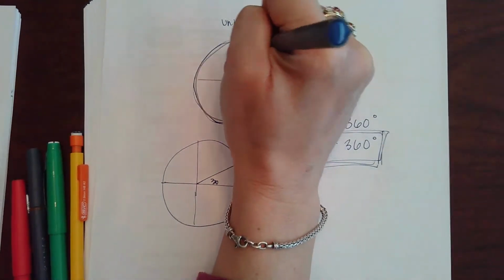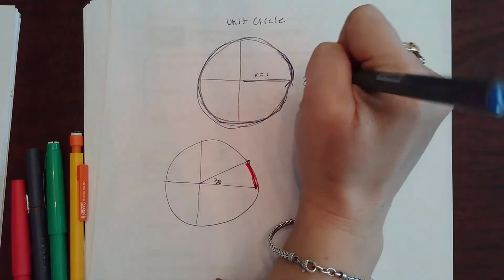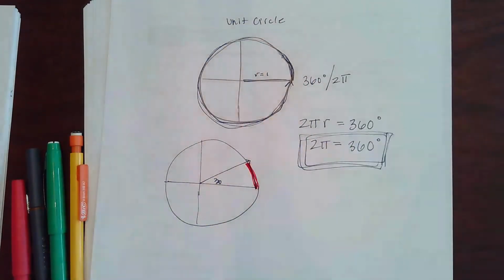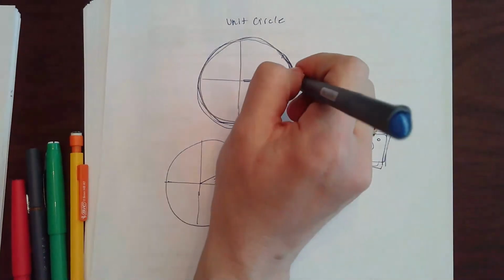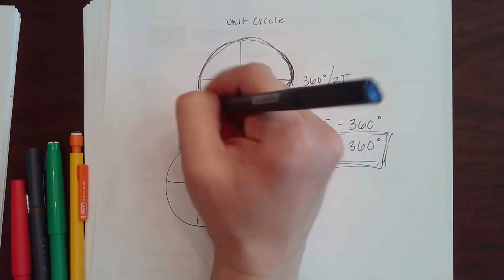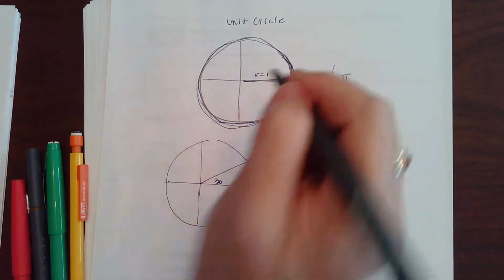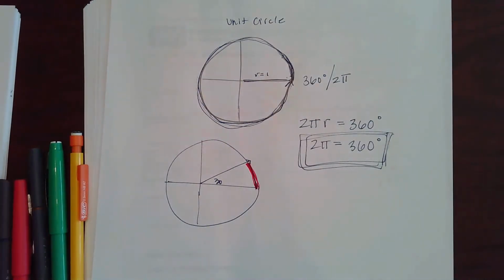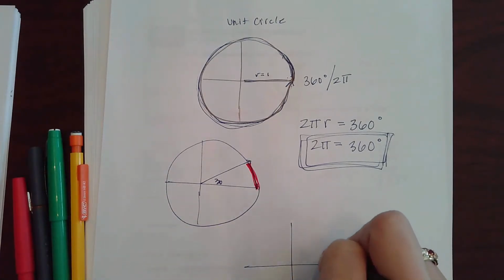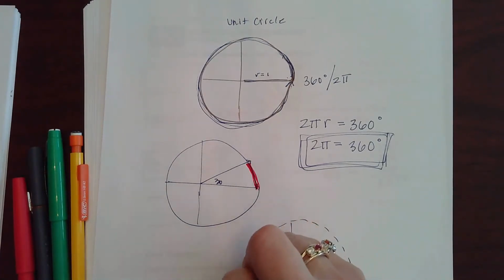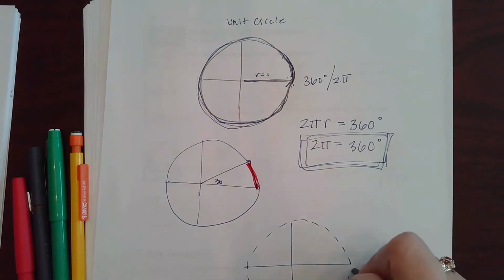So the length all the way around a unit circle, rather than calling it 360 degrees, we would call it 2 pi. Why that's important is that now, instead of thinking of this as 360 degrees, if we think of this as 2 pi, we can think of our measurements of our angles. So for example, here's my circle all the way around. This is what we call our unit circle.